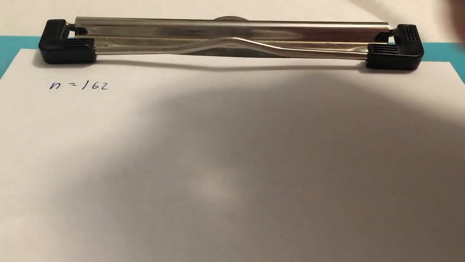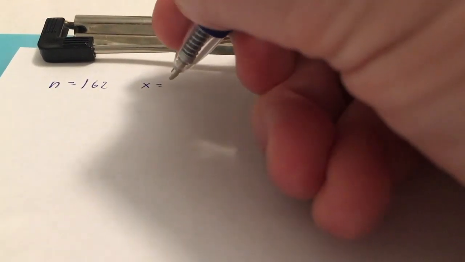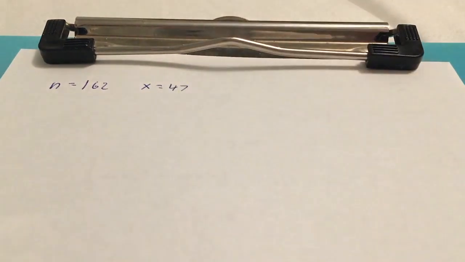And we're going to assume that this is a random sample of students, so we're going to say the sample size is 162, of which there are 47 who say, yes, I have parasailed before. And we're going to say that this is a random sample, again. So the goal here is to find the 95% confidence interval given the sample size of 162 and 47 successes.